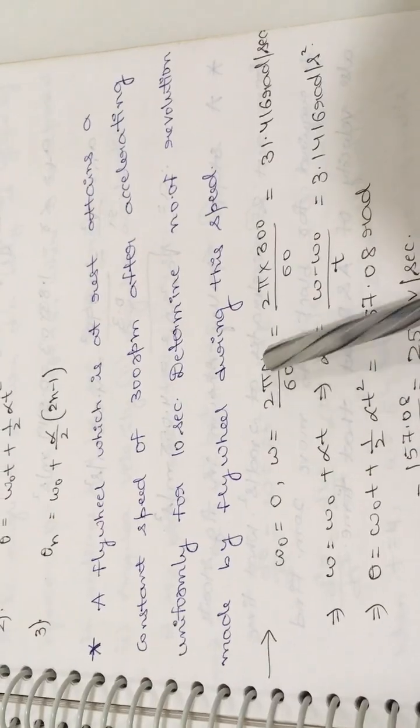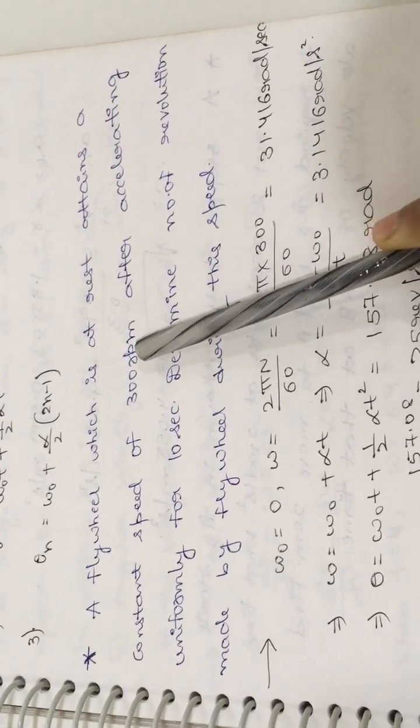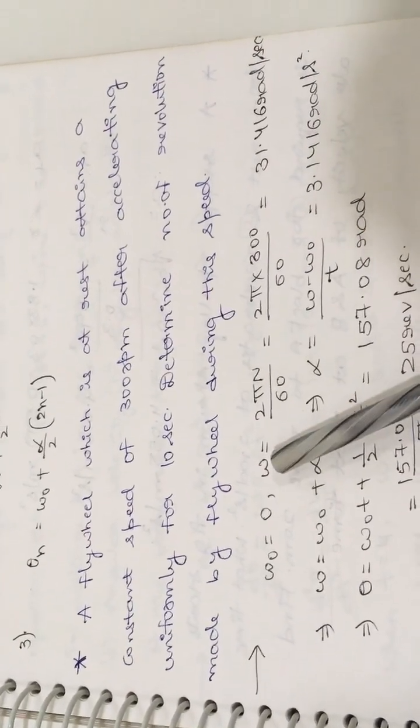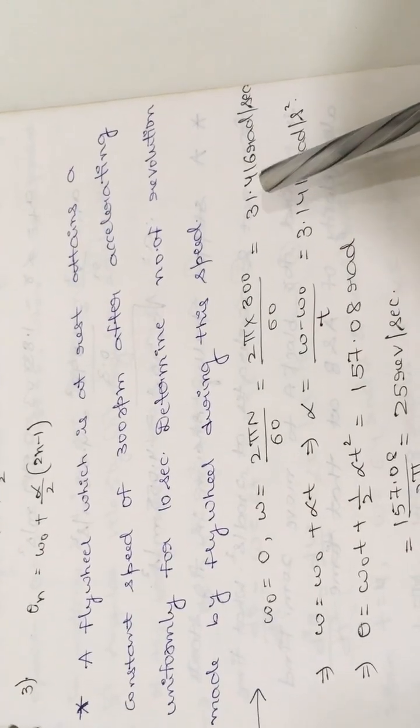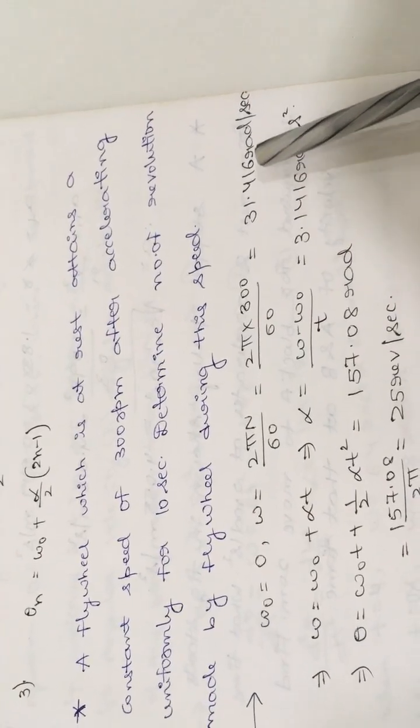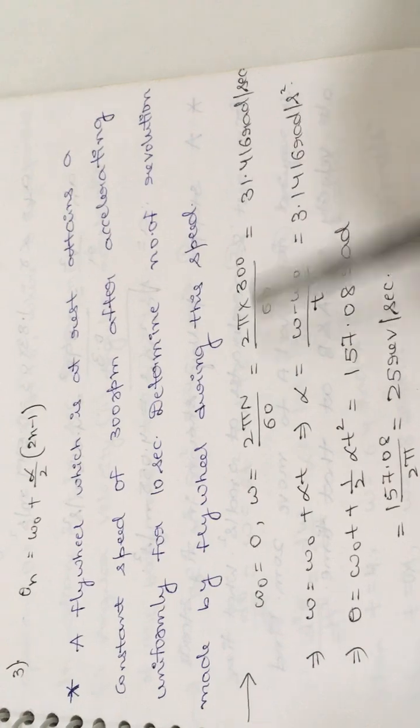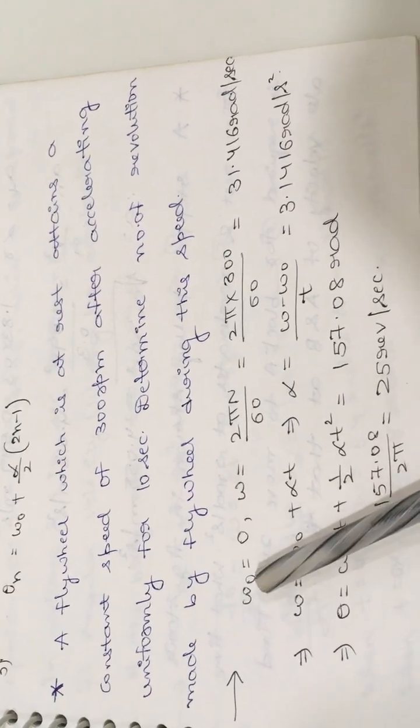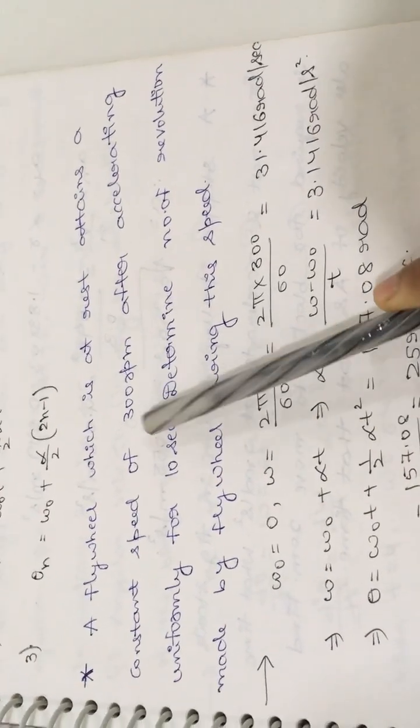Omega is equal to 2 pi n by 60. So substitute that 300 in this omega formula. Then you will get the omega value like 31.416 radians per second. Now we know the omega value, the omega naught value, and the time value is given in the question.